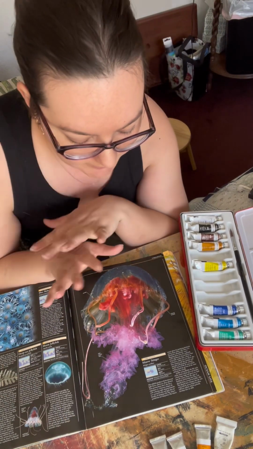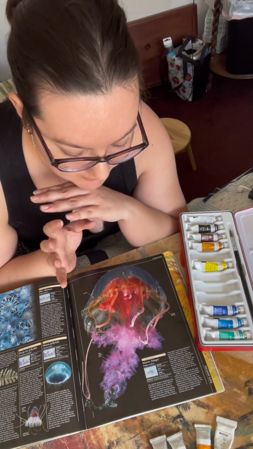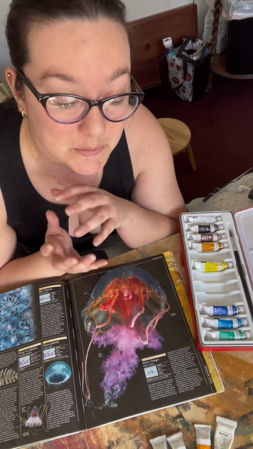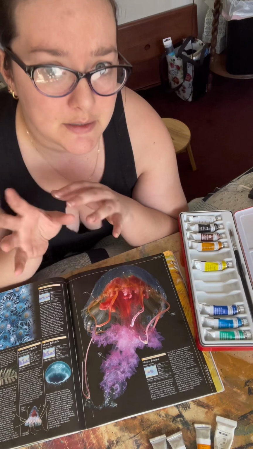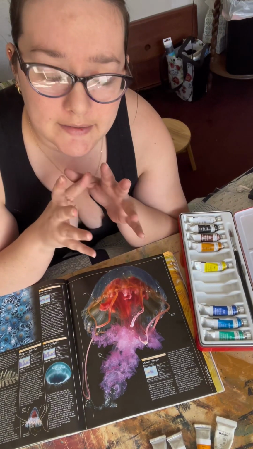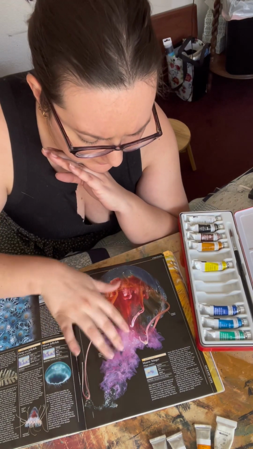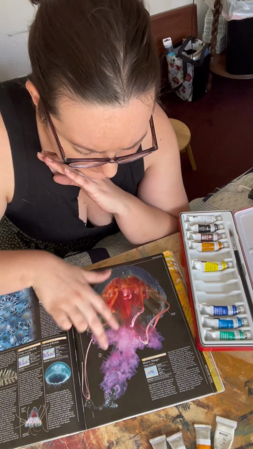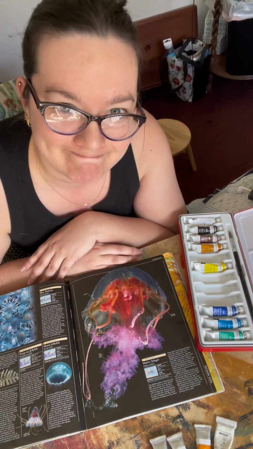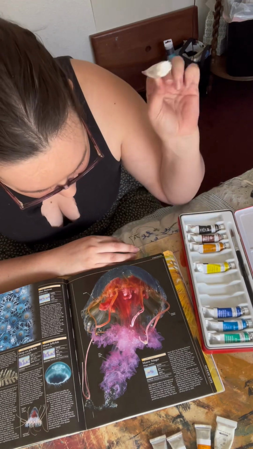Now, I had said a little bit earlier that we're not going to be reliant on using black and white, just because of the vibrancy of this sea creature. I love the vibrancy of it, so I don't really want to muddle down the colors that we have by utilizing too much white or black. However, I am going to want to add a little bit to lighten up the color of these, what is it? Frilly Monty lobes. The frilly Monty lobes. So I will be using just a little bit of white.